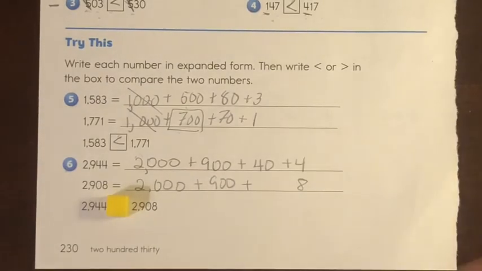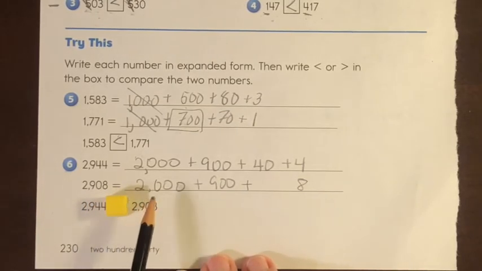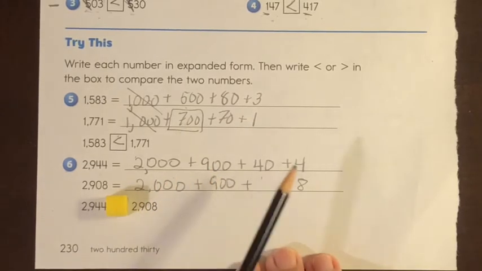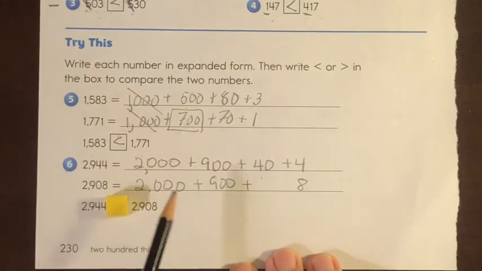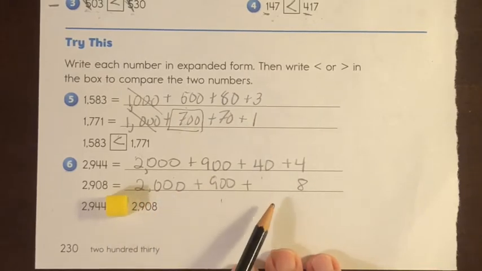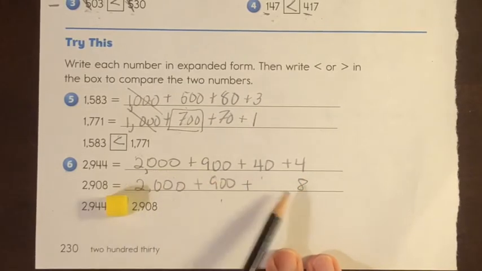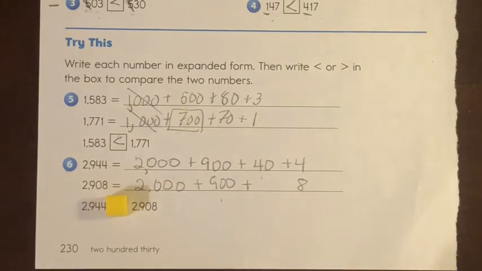Okay, we're back. So let's see how you wrote it. Did you write, I covered up so that we can reveal at the very end. Did you write your first one, 2,000 plus 900 plus 40 plus 4? Did you remember to put your comma? Good job. What about the second number, 2,000 plus 900? Ooh, I left a space there. And I lined up all my place values. So I have plus, but I went way over to my ones. You don't have to do that, but it will help you to line them up in your place value.